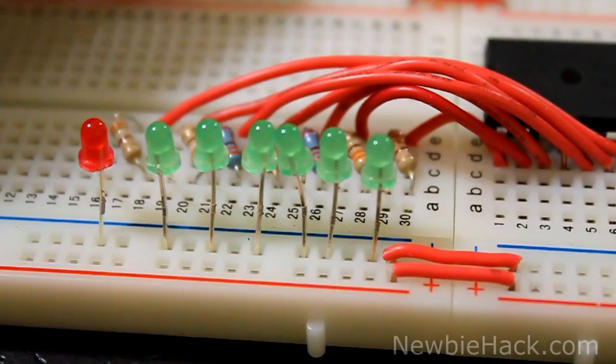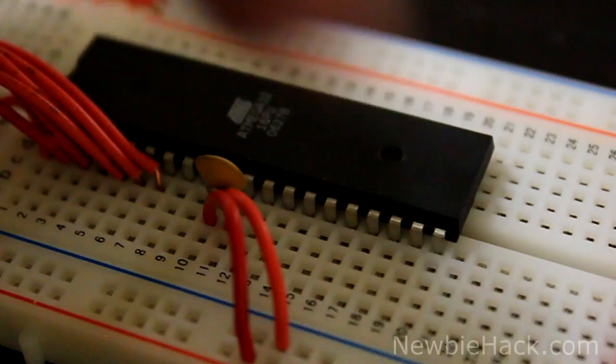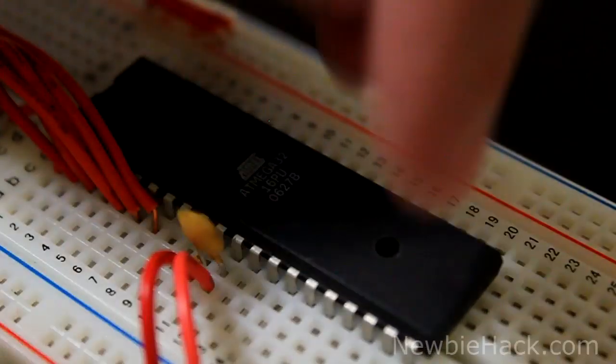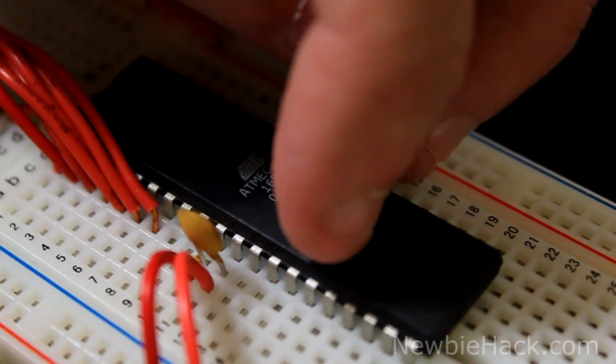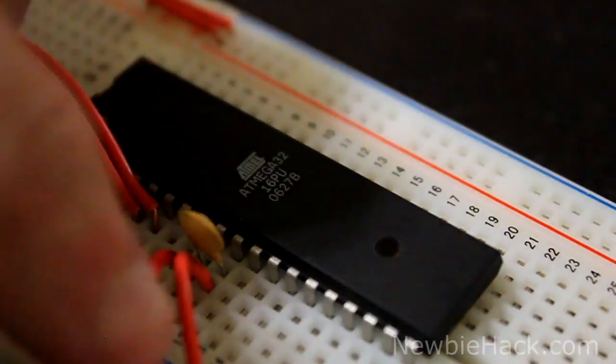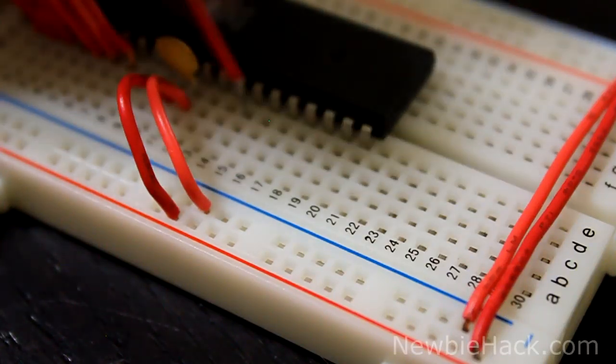Do the same thing with port D. And port D starts at, let's see, 1, 2, 3, 4, 5, 6, 7. On number 14.